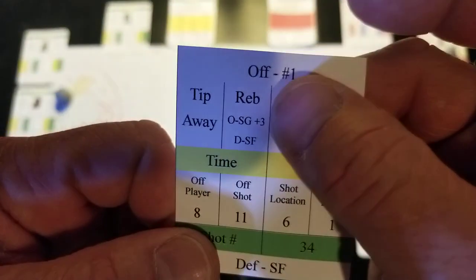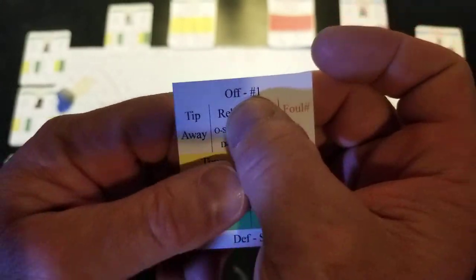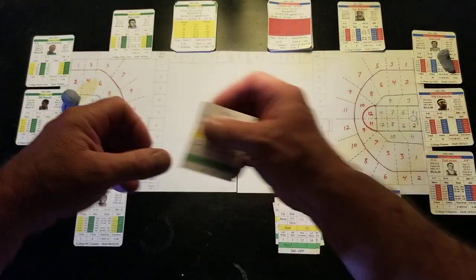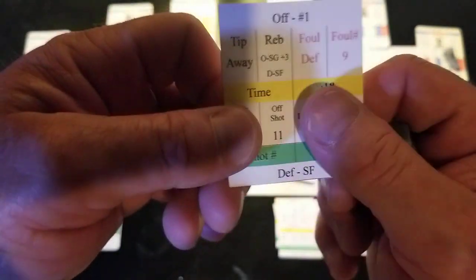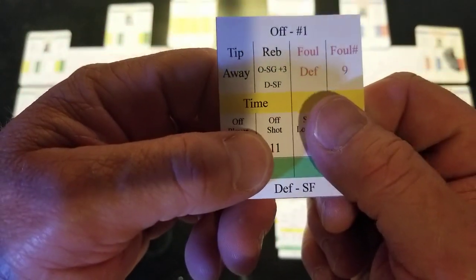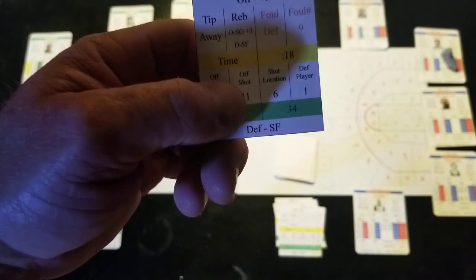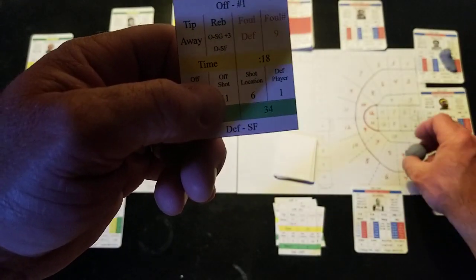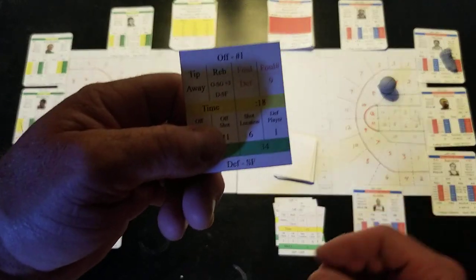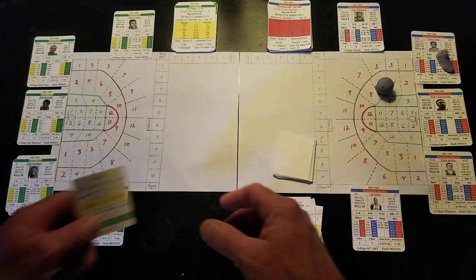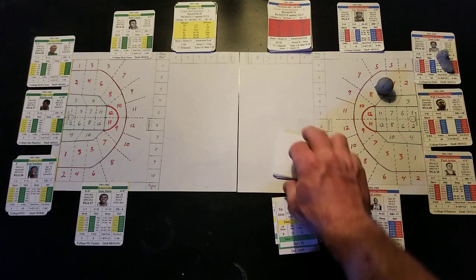Warriors coming down. We're going to look at offense. Offense number 1, and that's going to be Chamberlain. Chamberlain shot is going to be an 11 and a 6. That's a mid-range. And Chamberlain shooting just out there. You can see that. That's where Chamberlain's taking a shot from.